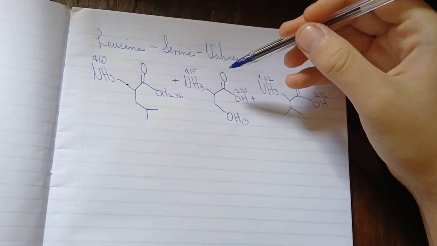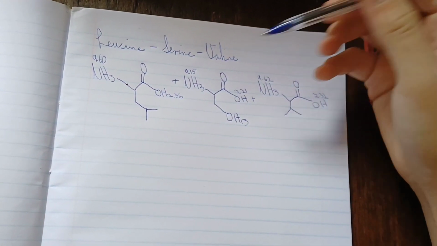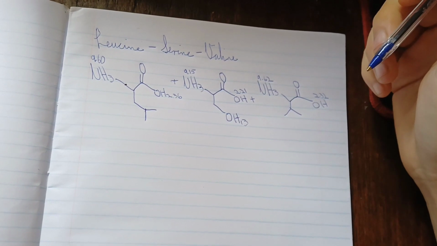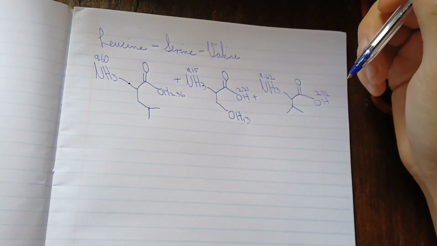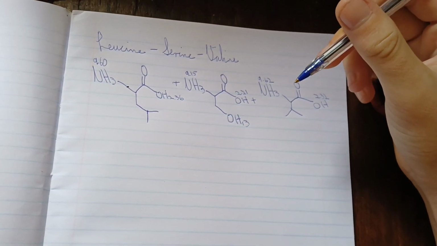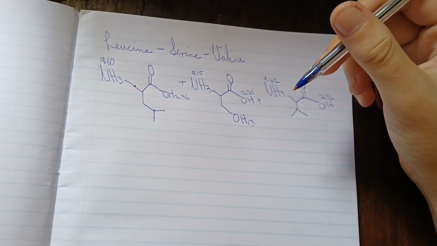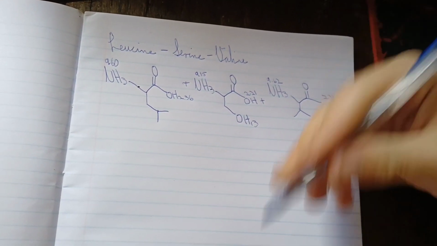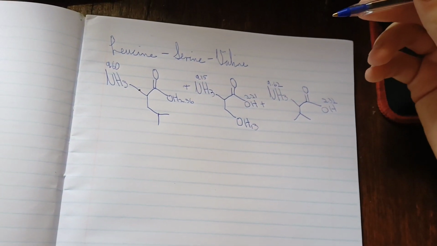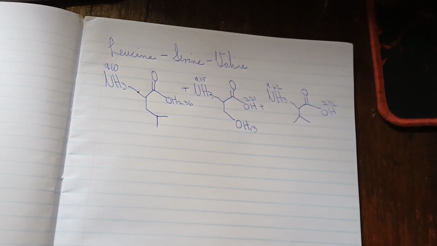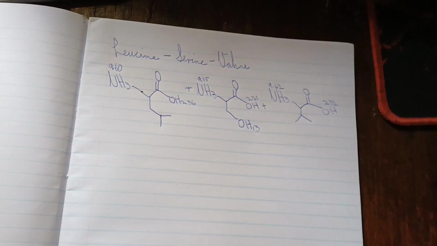Okay, so there's a lot of questions about how to calculate the isoelectric point of a polypeptide, and I've been getting it a lot, so I'm just making this video to send when someone asks for it. So here's a quick example, which I'll be going through most of the stuff.